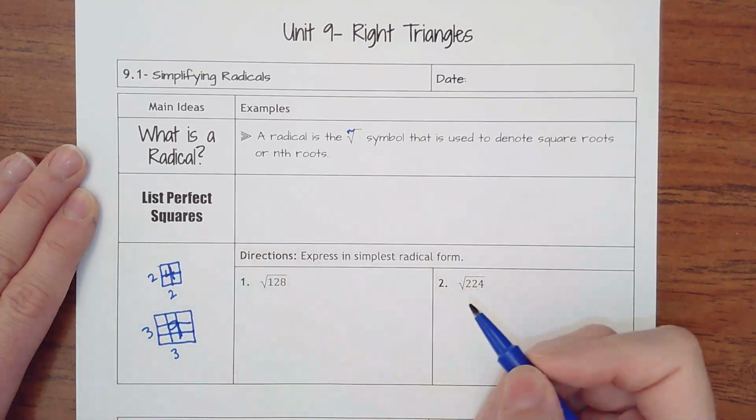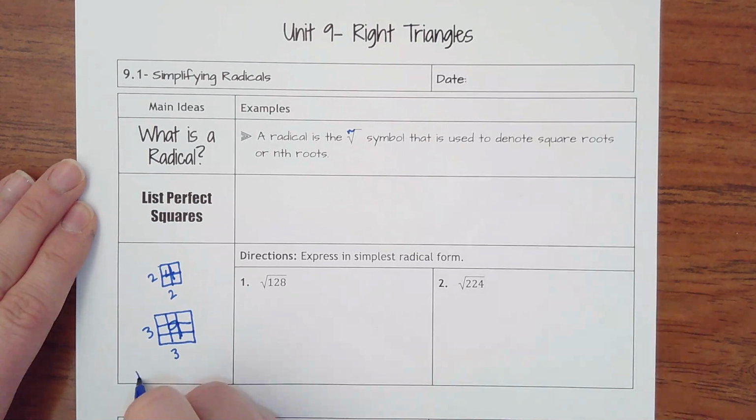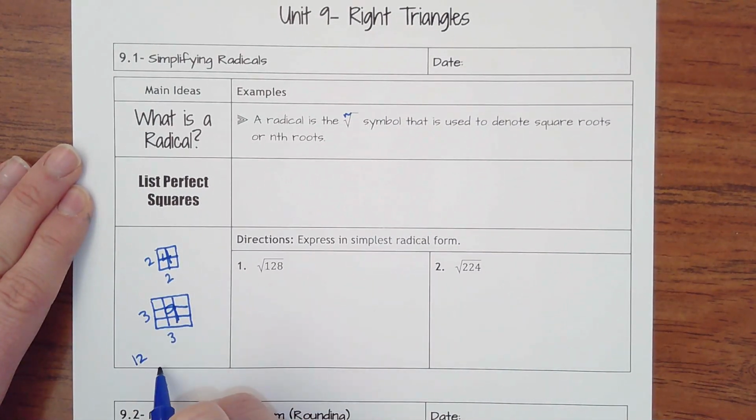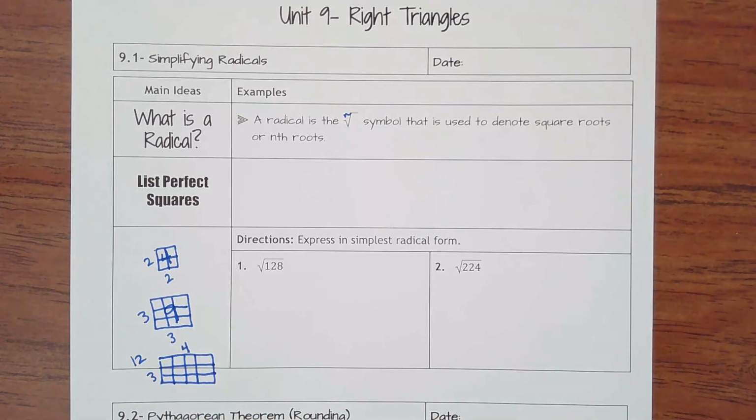And that's where these pictures on my back wall come from. They're perfect squares. But if I gave you a number like 12 and I said use your 12 squares to make a square, you couldn't do it. You could have 3 by 4 rectangle, but you couldn't make a square. Okay, so just because numbers are even does not mean they're a perfect square.